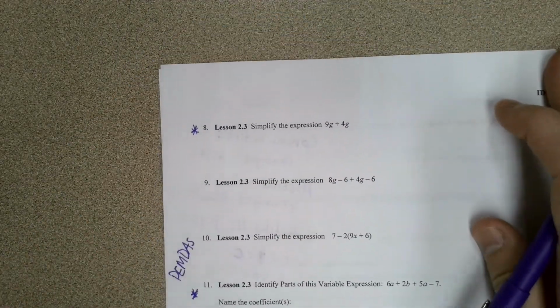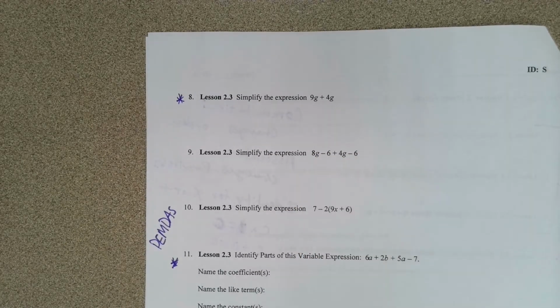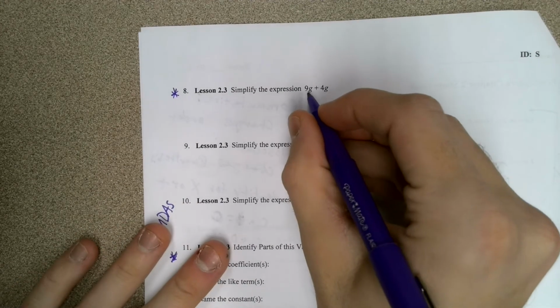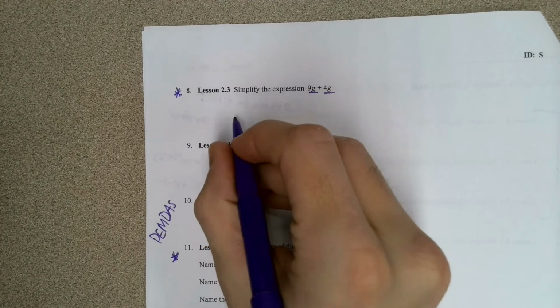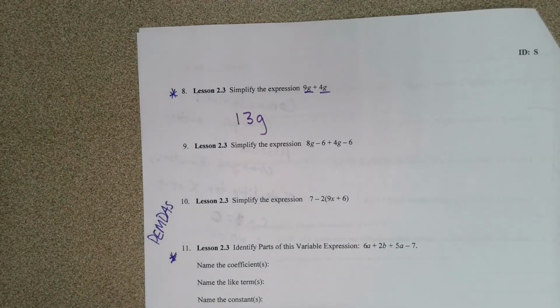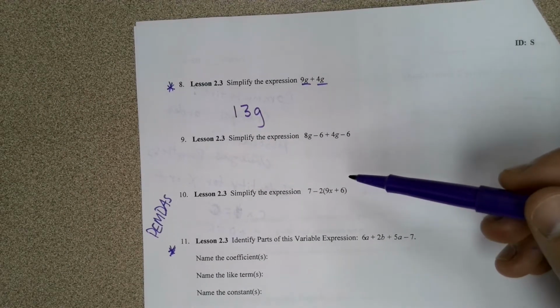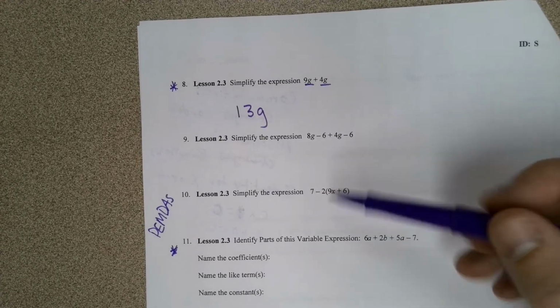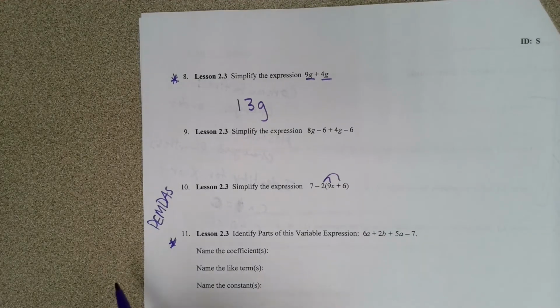Moving up top here, simplify the expression. Ooh, we're talking again about like terms. They give us 9g plus 4g. Think about if those are like terms. Yes, they are. I know they are because they have the same variables. If they match up perfectly, they are like terms. So I can add these up just like I would a regular number. 9g plus 4g is going to be 13g. Take a look at these next two. As you're doing them, think about those like terms. Think about if there's something that you can add together. When you get to this one, start by using that distributive method, and then from there, combine your like terms. Think about PEMDAS there as well.